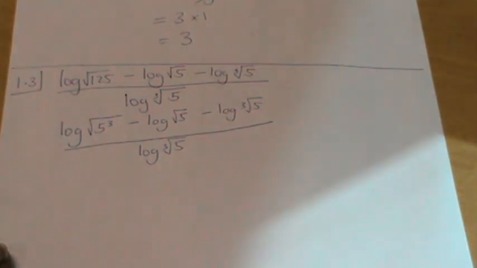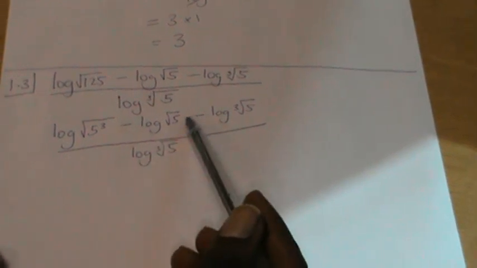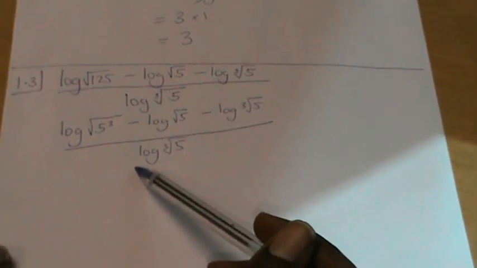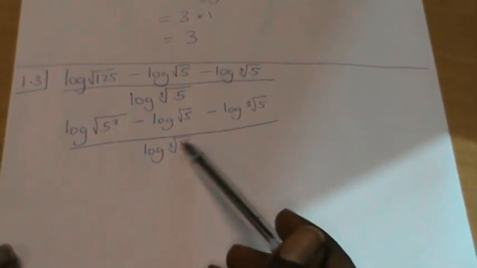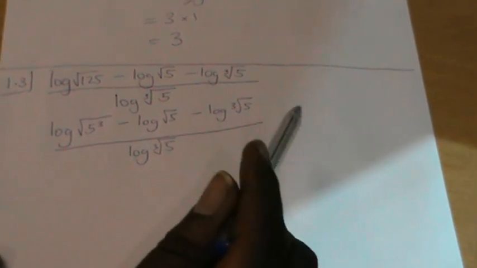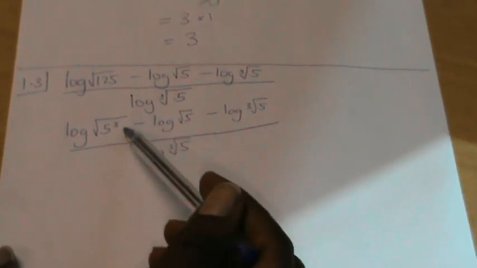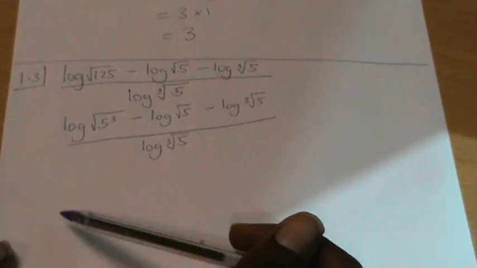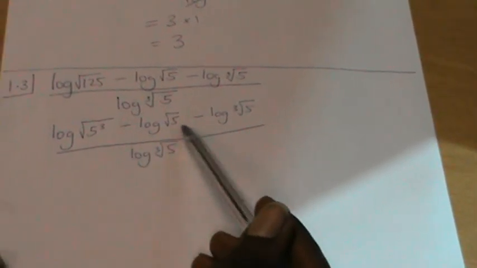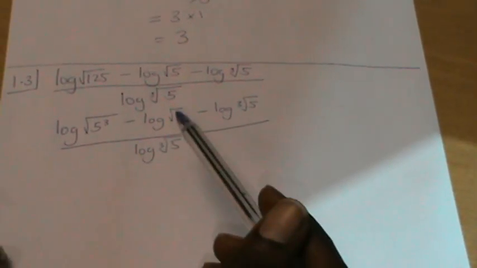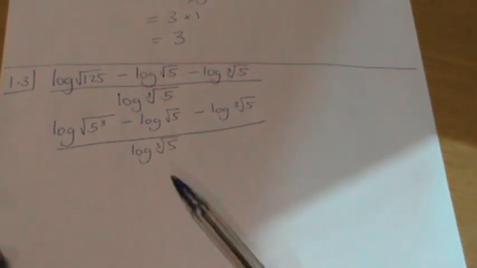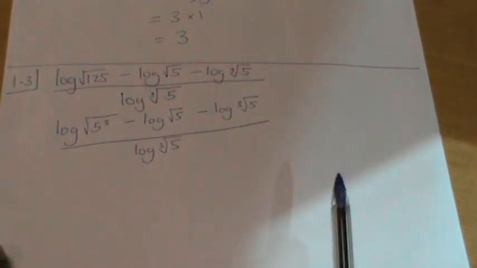So like I said in the previous one, here I'm subtracting, so I cannot say this log cube root of 5 cancels with that one. Now I cannot do it. Before, if I was multiplying, yes, I could go ahead and cancel it, but here, because I'm subtracting, I should not do that. That would be wrong. Okay, so what can we do?